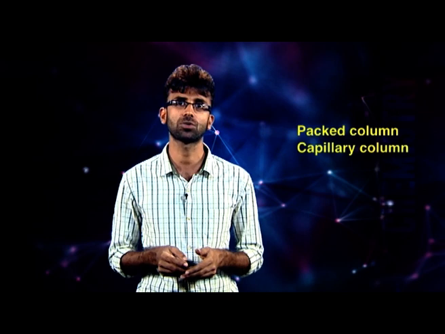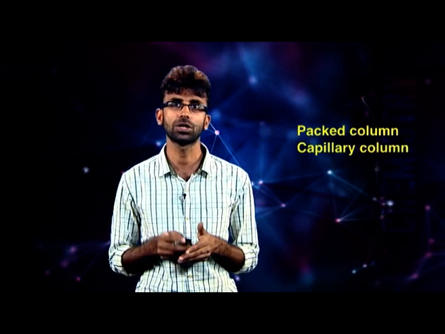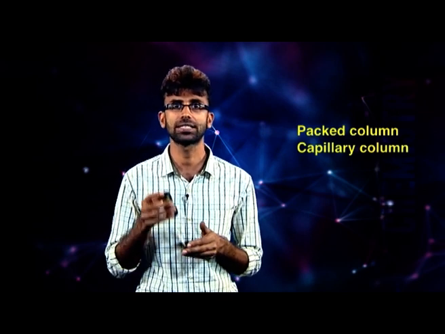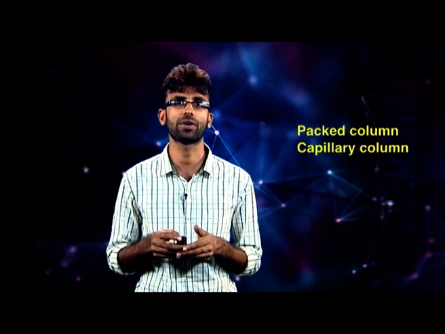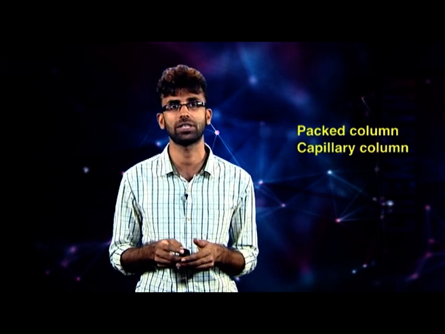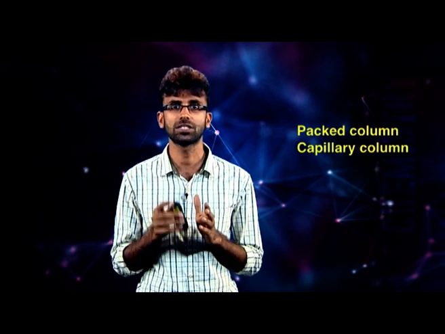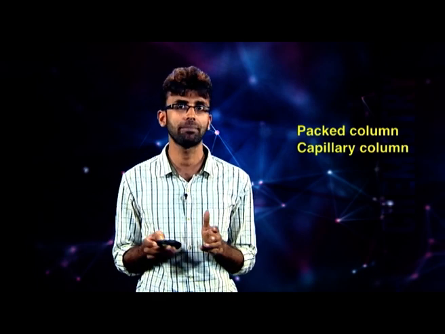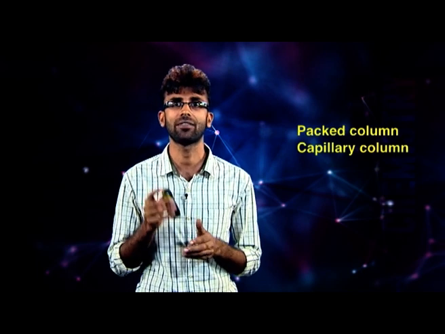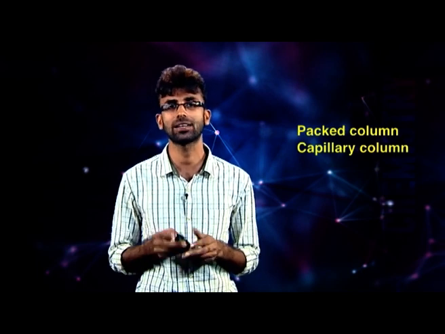In the first case, the packed column or supported column, the liquid stationary phase is supported on small particles of an inert porous solid material. Usually this type of column is 1 to 10 meters long and has a 2 to 6 millimeter inner diameter.